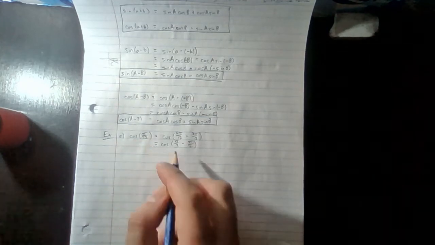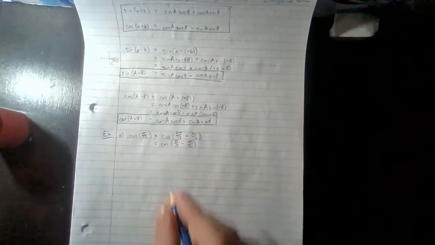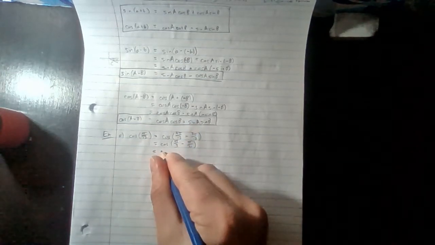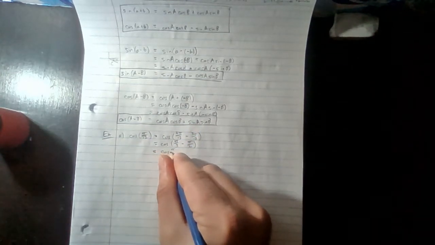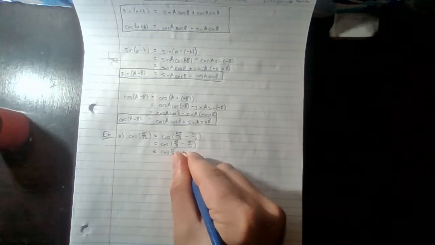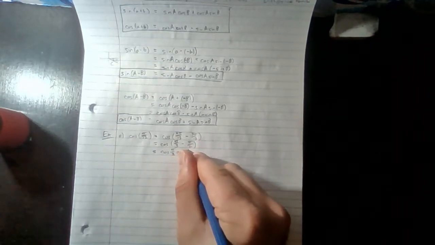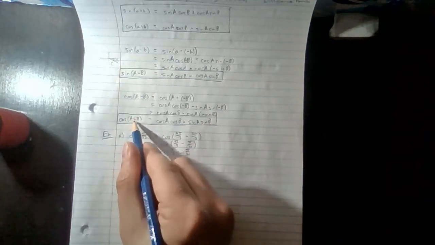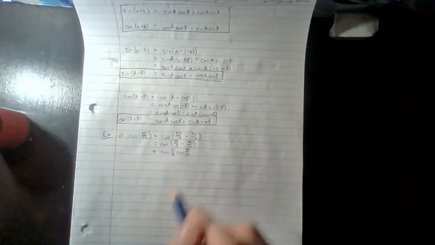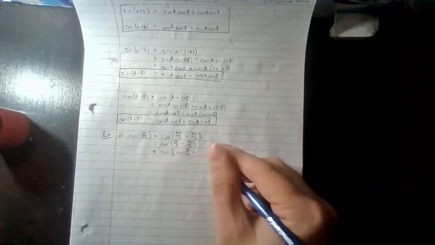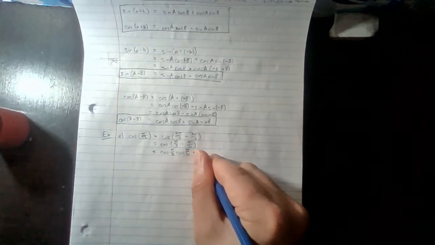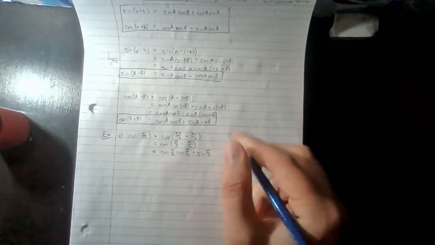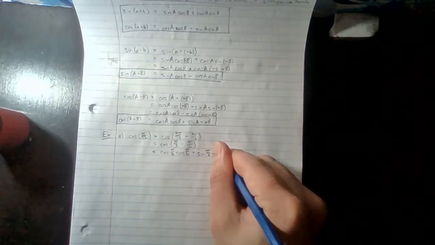Cos of pi over 12 is the same as cos of pi over 3 minus pi over 4. Now we're going to use our formula. So our A is pi over 3, and our B is pi over 4. Remember, we're subtracting B, so we're taking the positive value here: cos of pi over 3 cos of pi over 4, plus sine of pi over 3 sine of pi over 4.